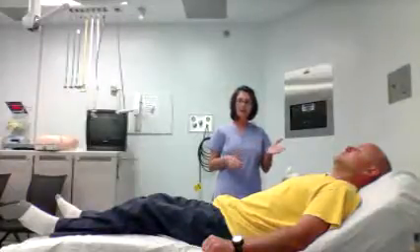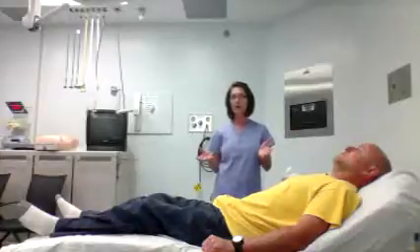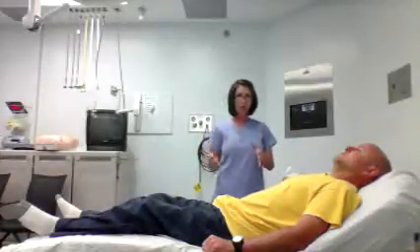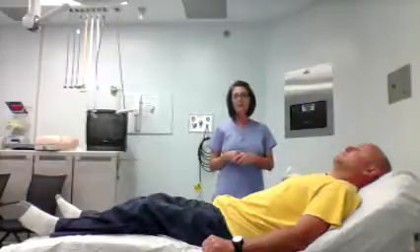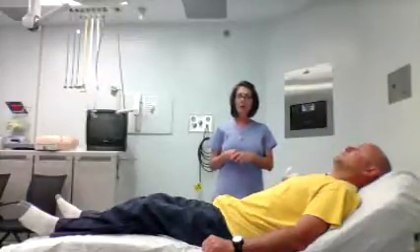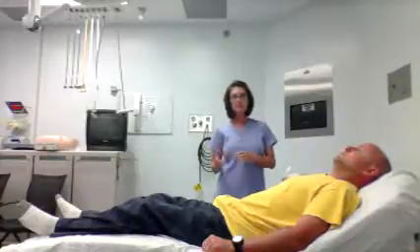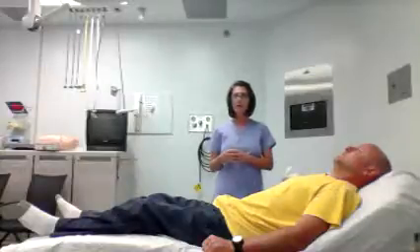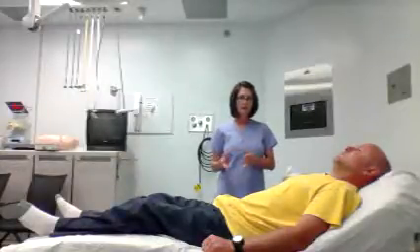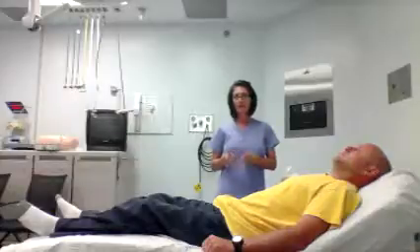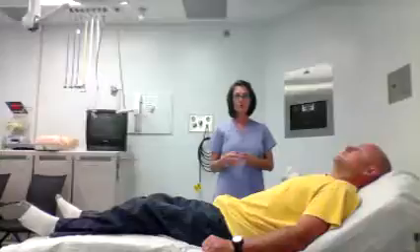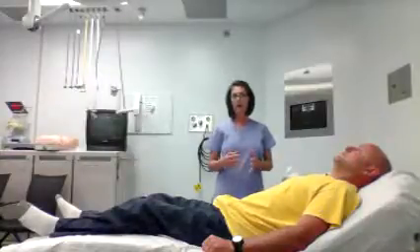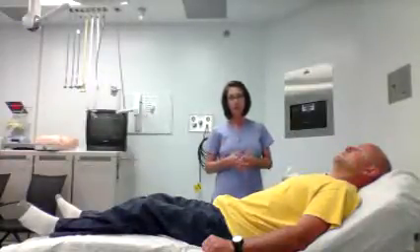It could be modifiable or non-modifiable areas within our life that we can use or do or change to prevent those strokes. The non-modifiable are age, gender, heredity, those type things. The modifiable ones would be diet, exercise, diabetes, hypertension, those type of things. Those are things that we can make changes to within our lifestyle that may affect or prolong having a stroke.